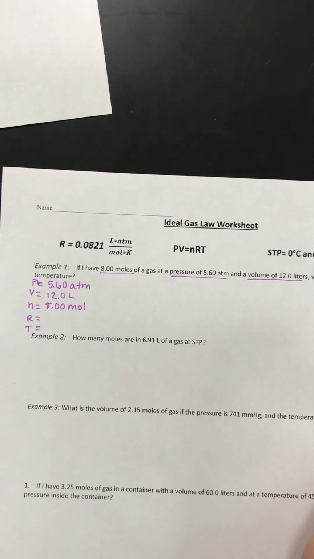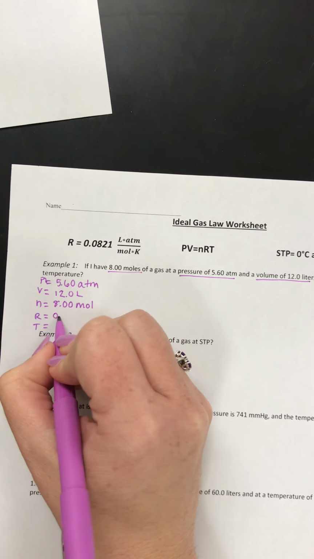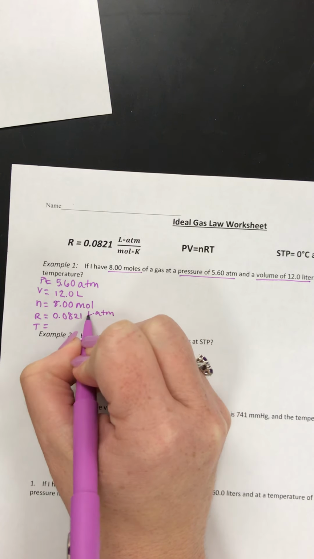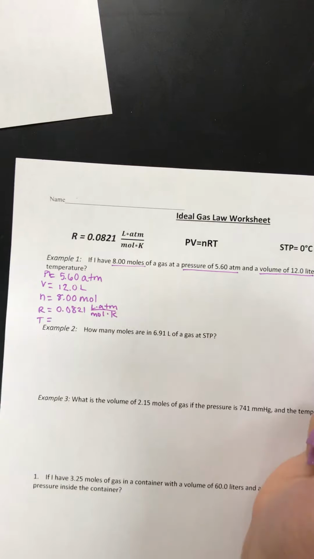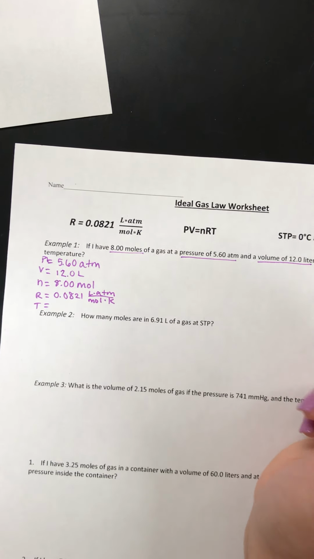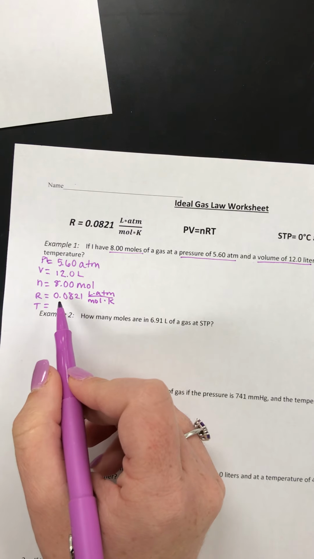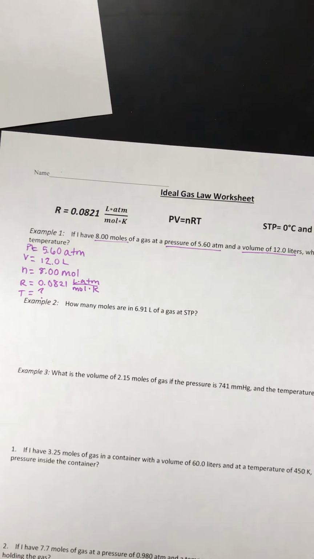Notice I'm including units with all of these things in my list. R is always the same. It's always going to be 0.0821 liter times atmospheres divided by moles times Kelvin. So the reason why the unit is so weird is so that in a minute when we plug it in, units will cancel, okay? So the unit does have a fraction in it. It's just really weird, but it's going to make things easier because R is always going to be the same. And then it says, what is the temperature? So that is my unknown. That's my question mark.